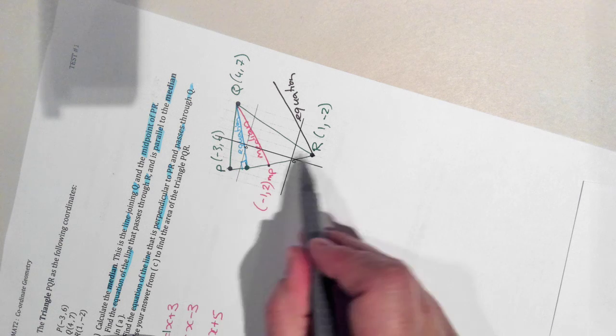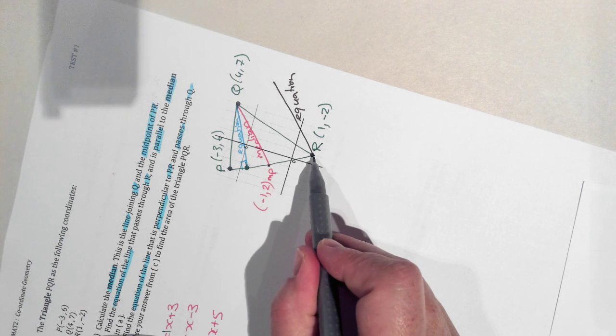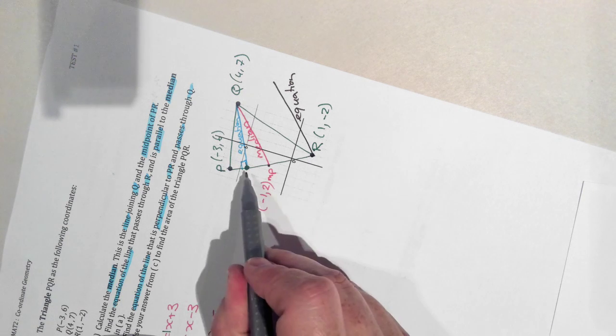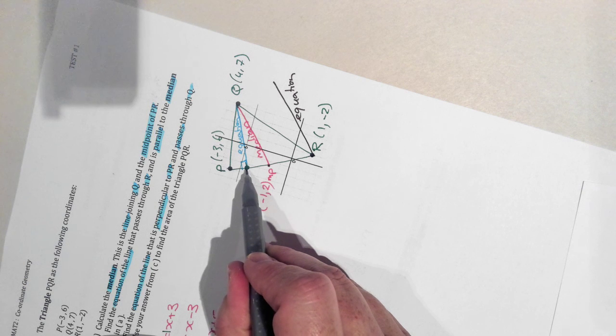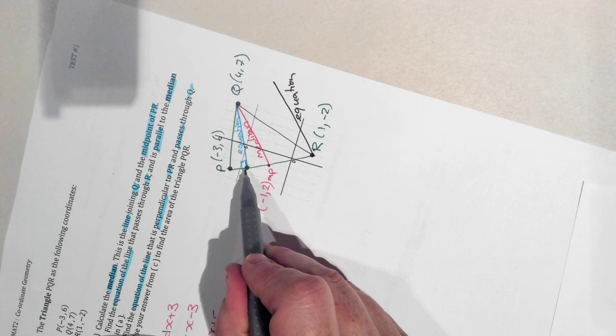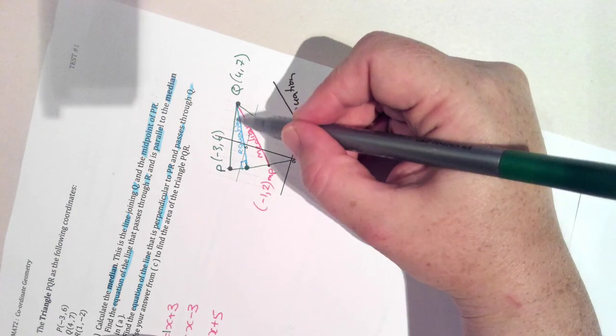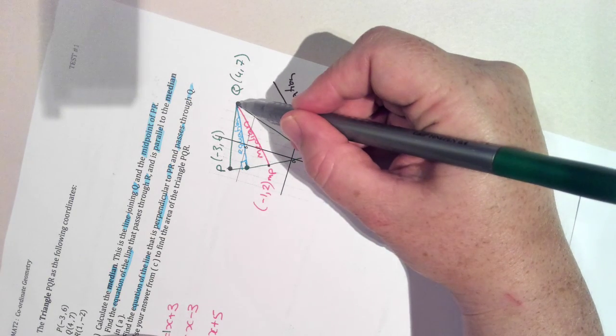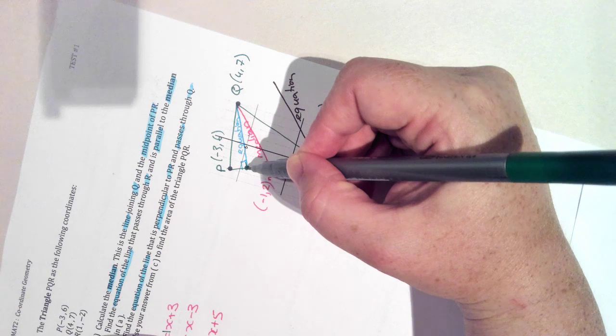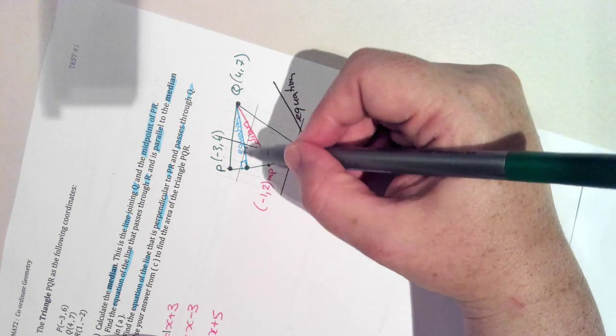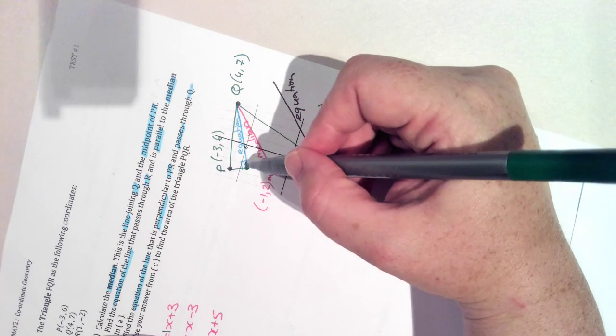Once we've got the equation for PR, we're going to be able to find this intersection point here. I need to know that intersection point because I need to find the distance of that line there. I need to find the distance from Q to this coordinate point. I need to know what that height actually is.